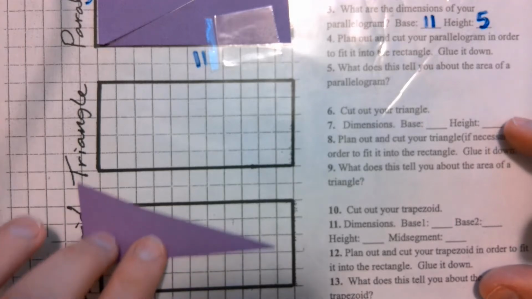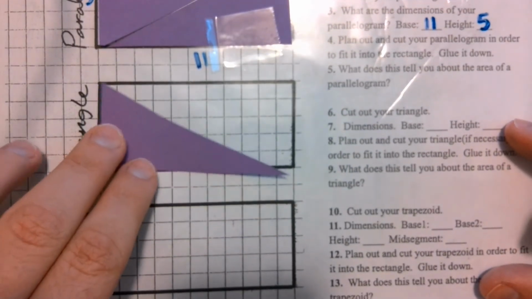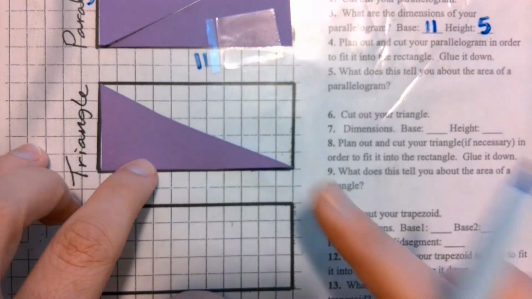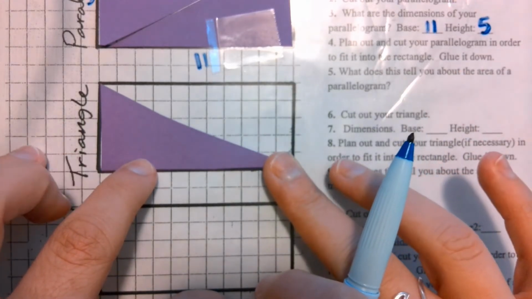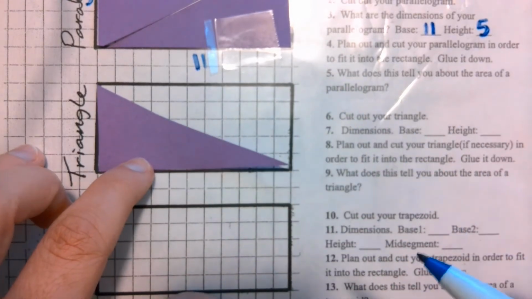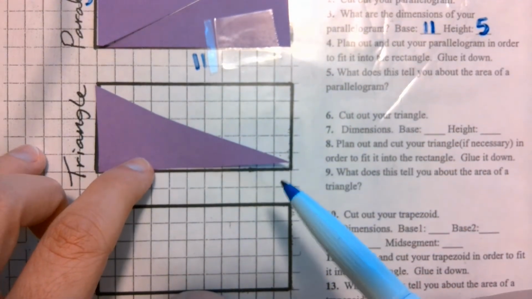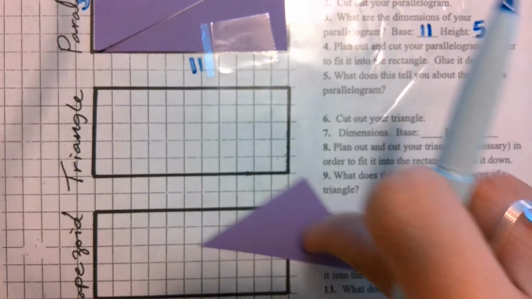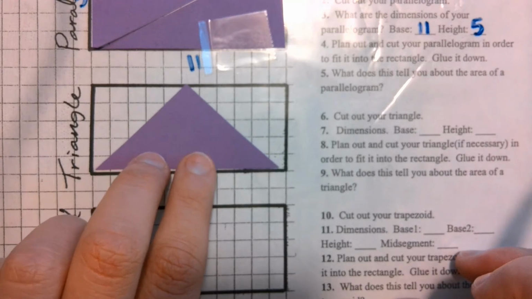So for the triangle, I've got 2 different triangles to look at. We've got one that is a right triangle. And notice that for this one, it has the same dimensions as our rectangle. It has a base of 11 and a height of 5. And notice that its area is exactly half of the area of the rectangle. So that's important.